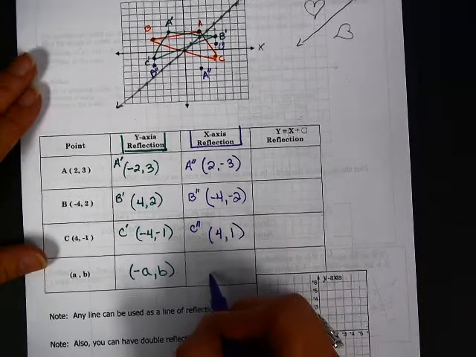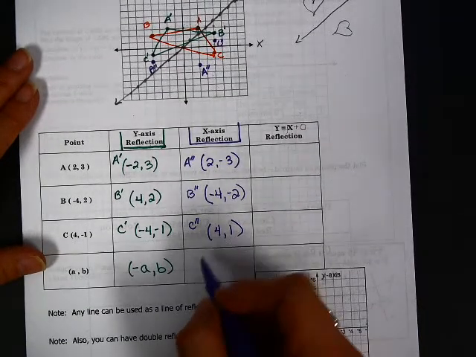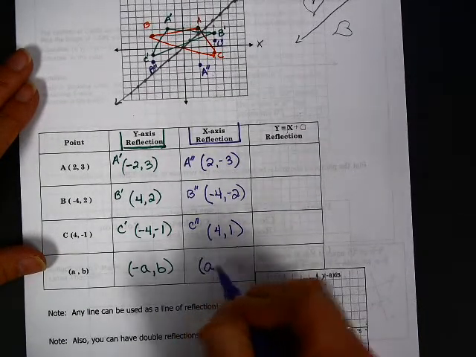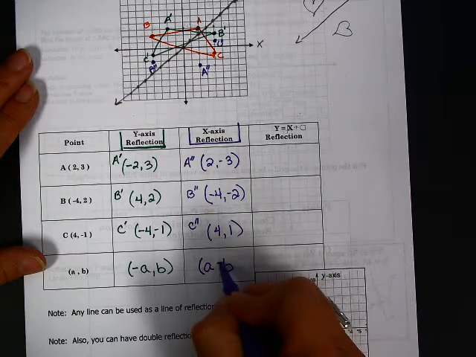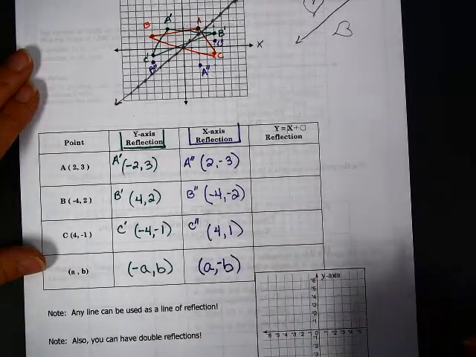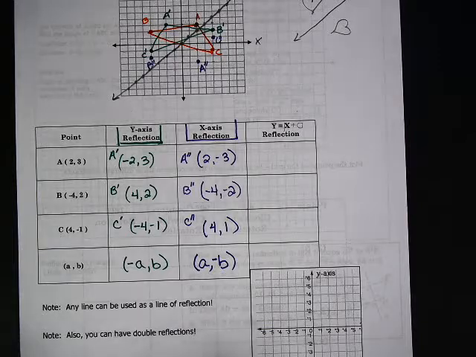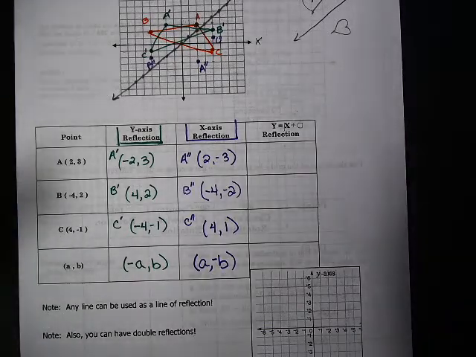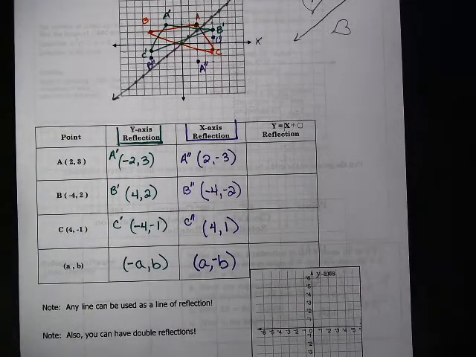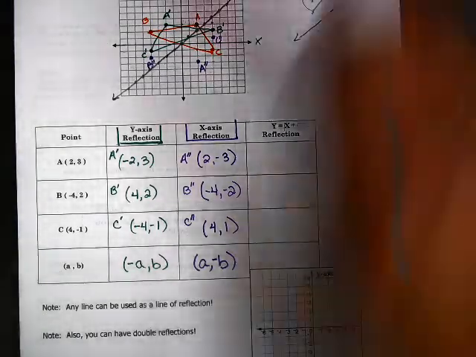Okay, so anytime you're reflecting across the x-axis, your y-coordinate is the one that changes to the opposite of what it was originally. All right, now then, this one's a little tricky. Let's do this one in, what do I want to use? We'll go with red. All right.